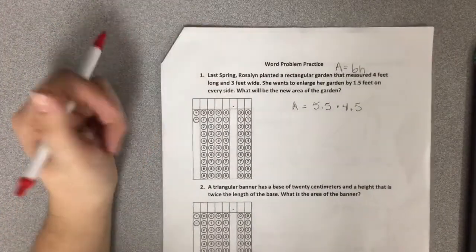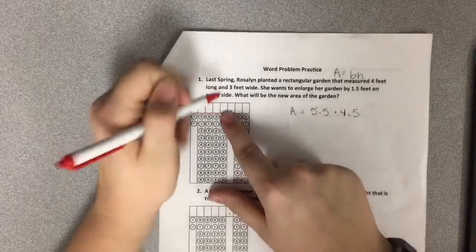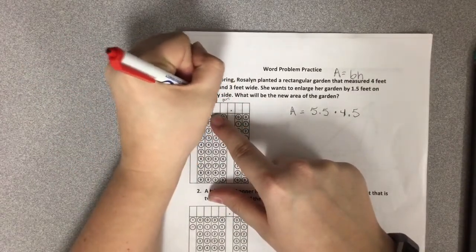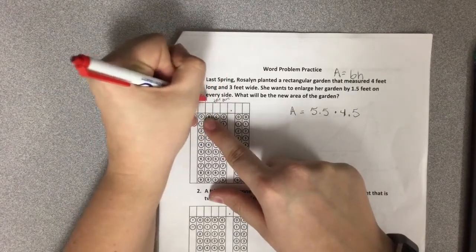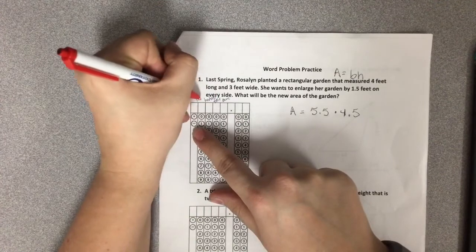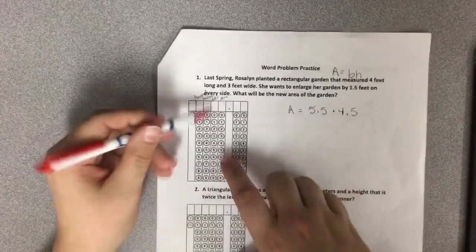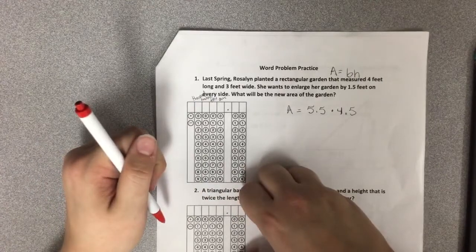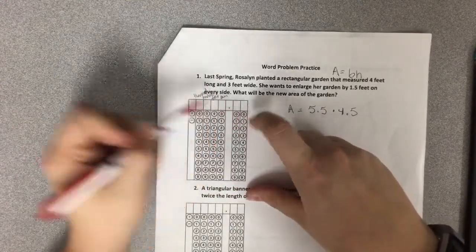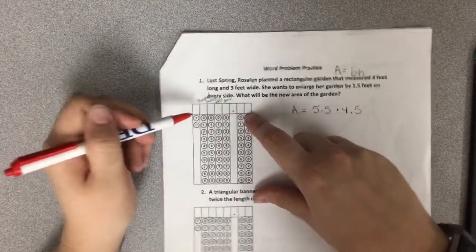Okay, remember when you are looking at how to bubble, right here is the ones place, this is the tens place, hundreds, and thousands. So your answers need to make sure that you're bubbling in the correct place. If you get a decimal answer, it needs to be behind the decimal in the tenths or hundredths place.